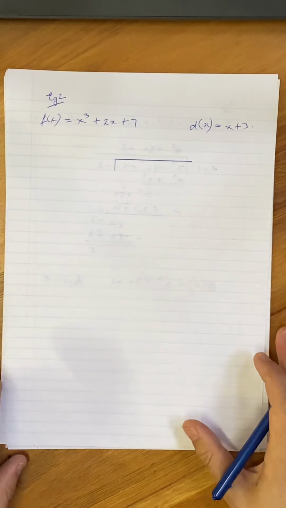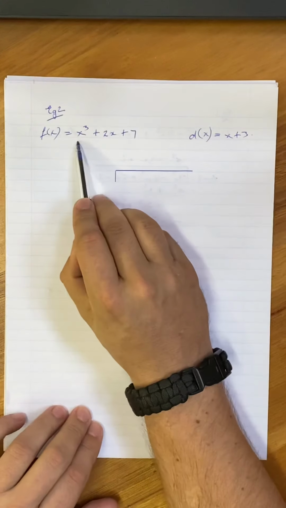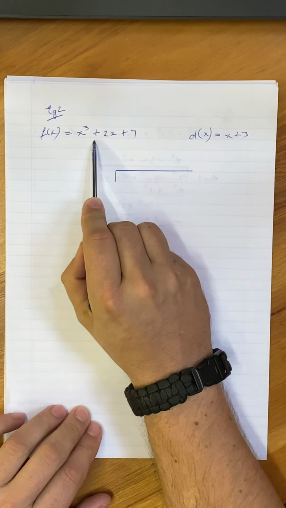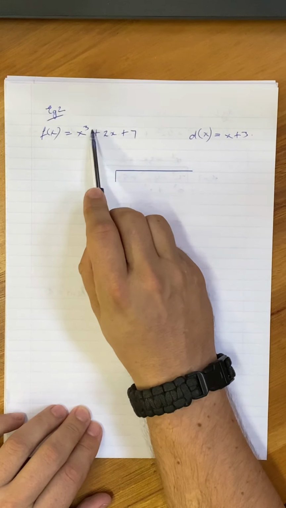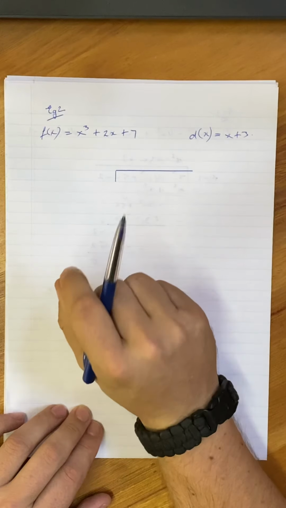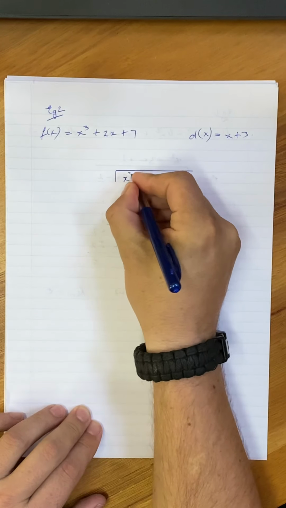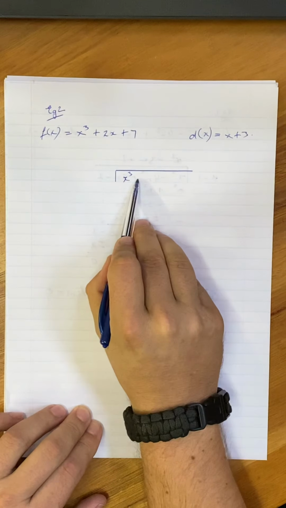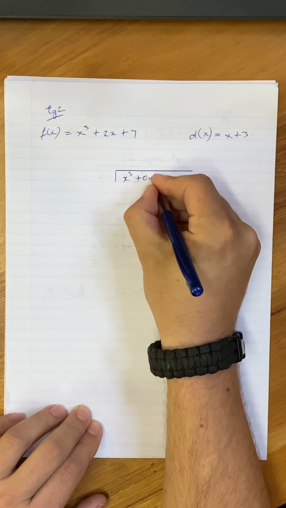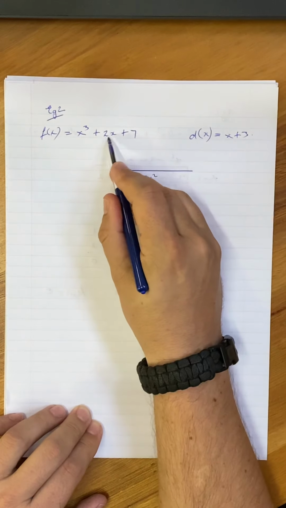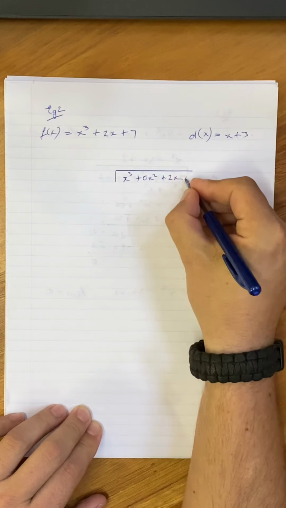Now, the thing I want you guys to notice with our f of x is we've got an x cubed, we don't have an x squared. We've got an x and then we've got the 7, okay? So we're just missing one of the terms. Now, it's important that you have all of them. And what I'm going to do is I'm going to put the x cubed in there. There he is there. But now we're missing the x squared. So it's plus 0x squared. Then we can go to the next one, which is plus 2x, then plus 7.